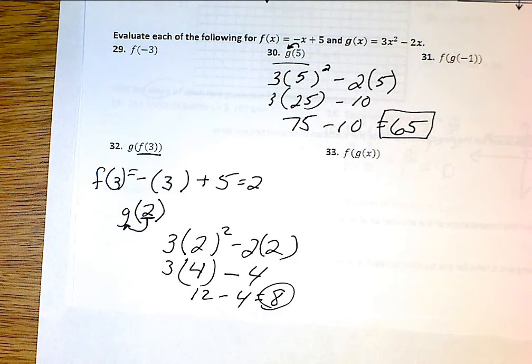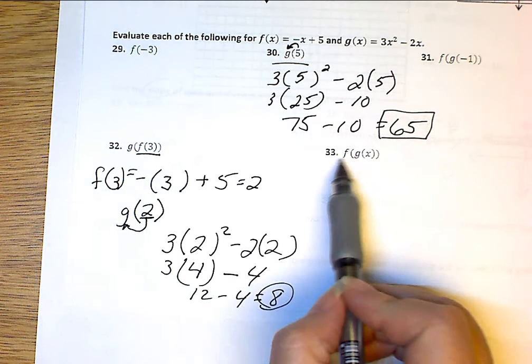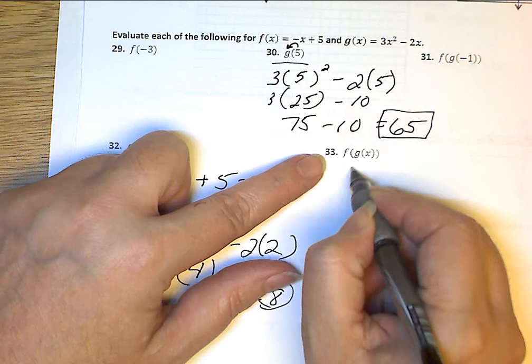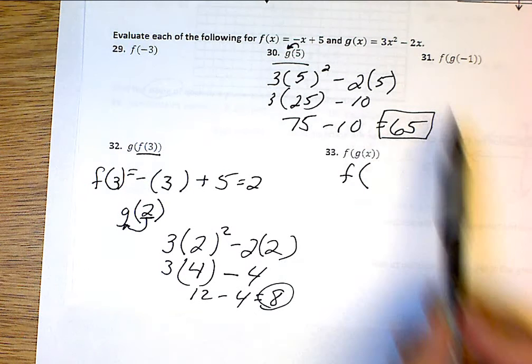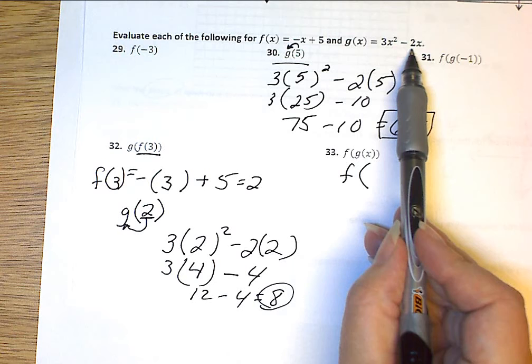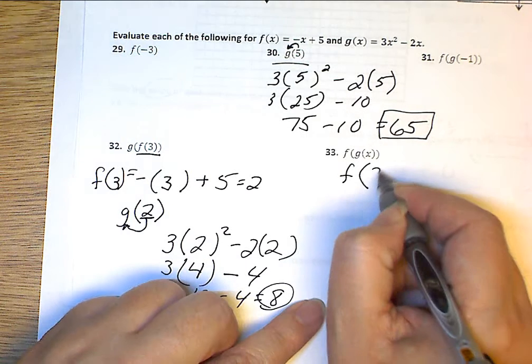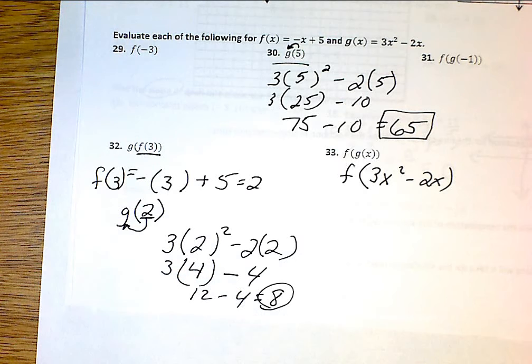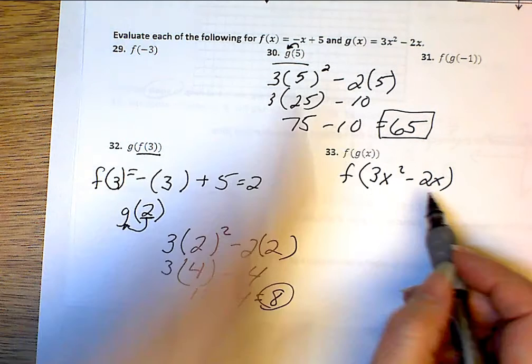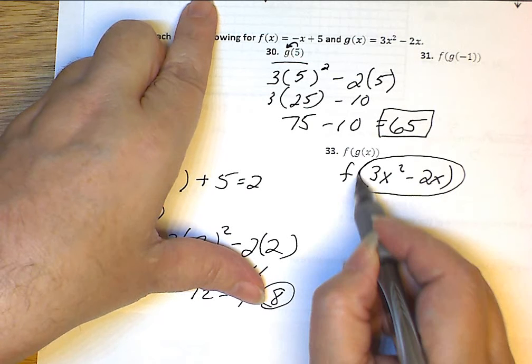All right. When you have f of g of x, you're going to say f of, what is g of x equal? What does g of x equal? You see that? So you're going to put in 3x squared minus 2x. Now it says to put all of this in for my x of f.